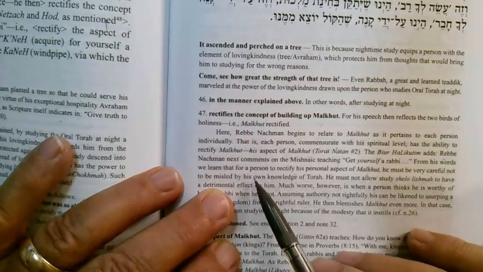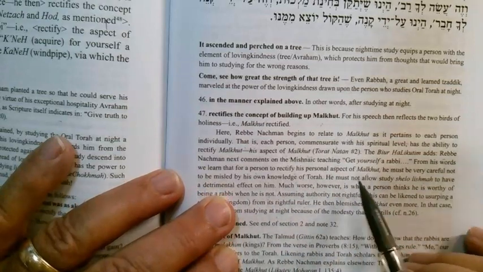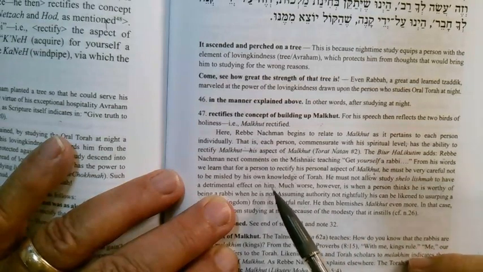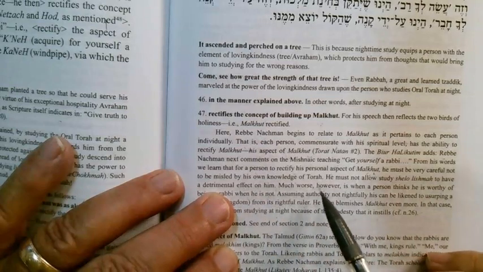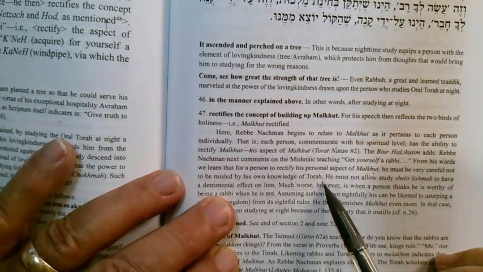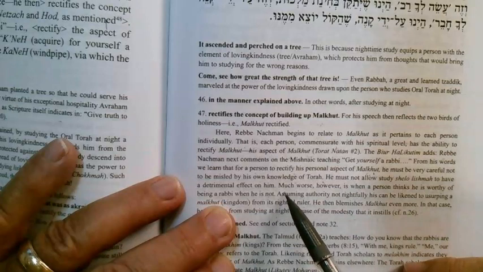Now the Biur Likutei adds, Rabbi Nachman next comments on the Mishnaic teaching, get yourself a rabbi. So from these words we learn that for a person to rectify his personal aspect of malchus, in other words, to make the devekus that we're always thinking about and talking about, he must be very careful not to be led by his own knowledge of Torah. Now this is an aspect of people trying to do the right thing by learning Torah. But he says that a person should not be misled by how great he is. He must not allow study lishma to have a detrimental effect on him.